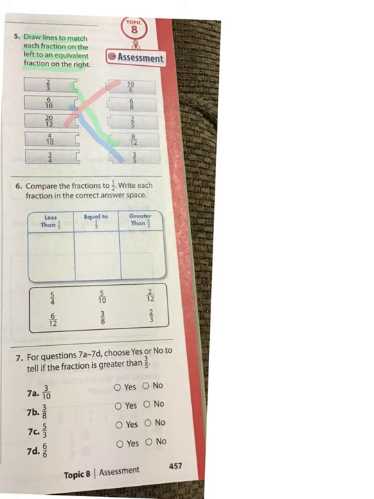If I divide both sides by 2, I'm going to get 10/6. Now I have 4/10 and 3/4. I know if I divide both sides by 2, I'm going to get 2/5 for 4/10. And for my last one, I know if I multiply 3/4 both sides by 2, I'm going to get 6/8.